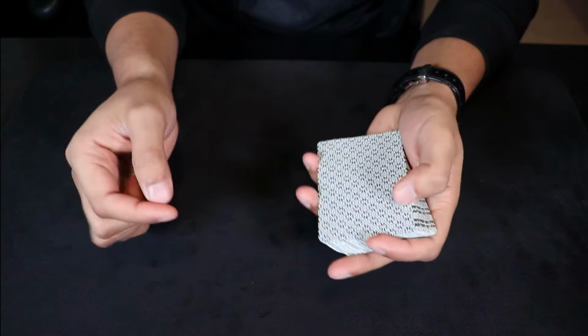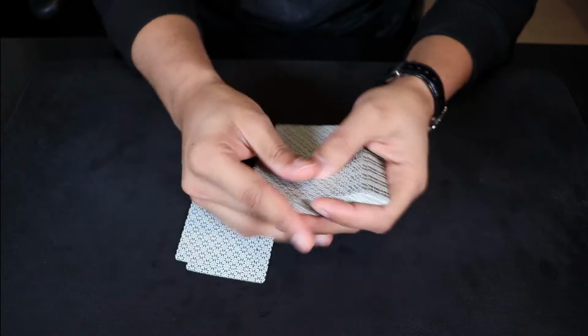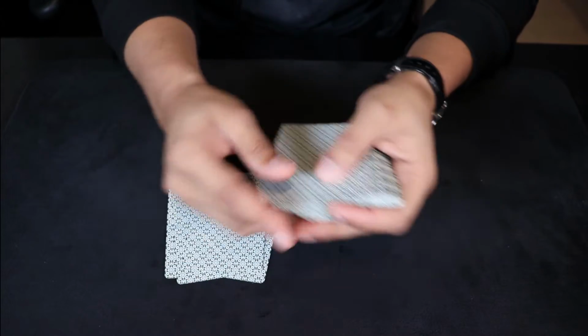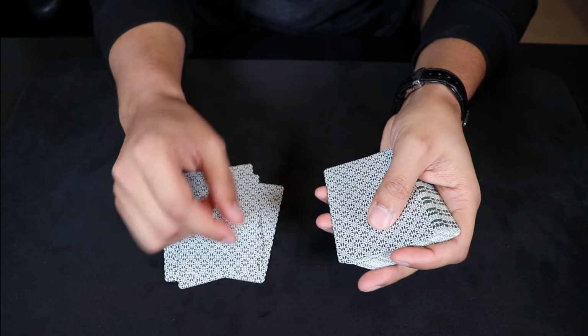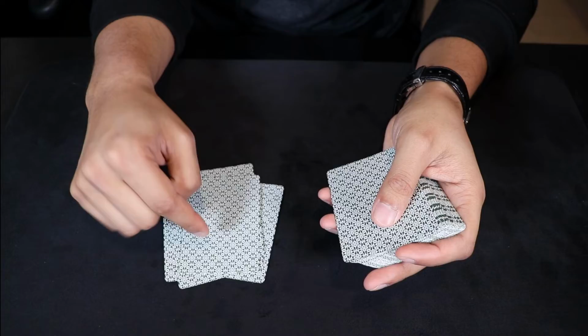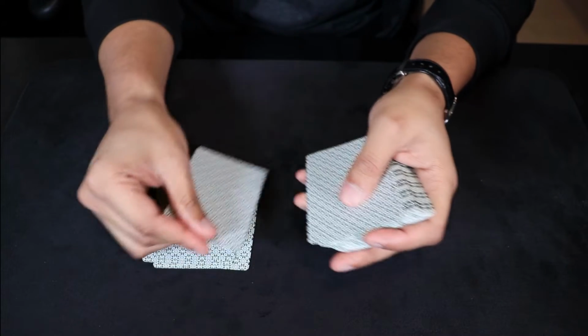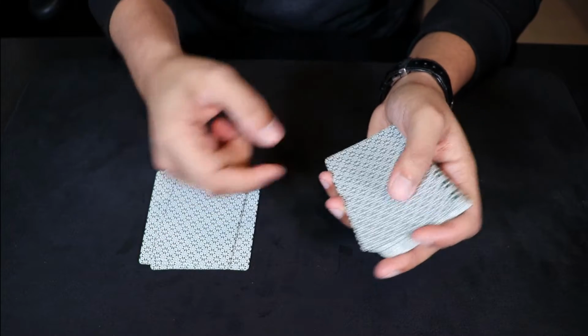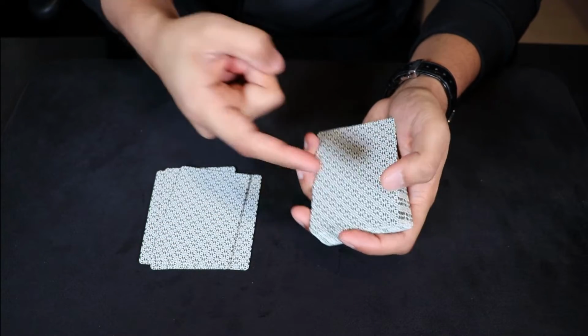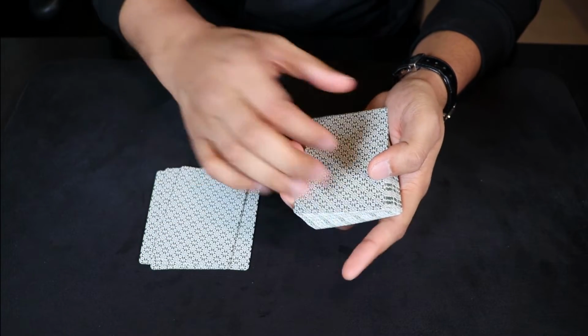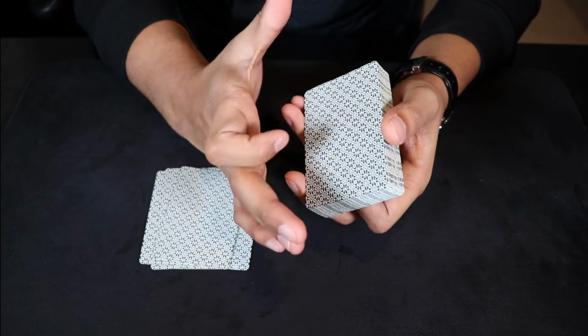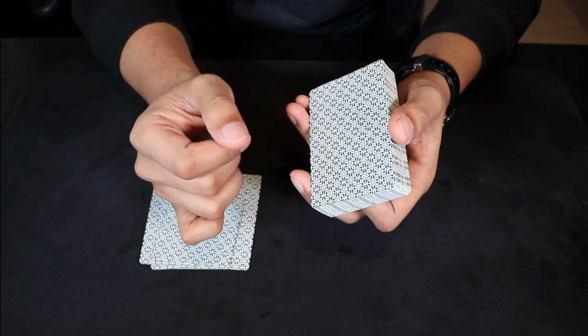is, let's say they select the number 7 again. So you deal 1, 2, 3, 4, 5, 6, 7. 7? I lied. You deal 1, 2, 3, 4, 5, 6. And now here I ask the spectator, do they want the 7th card or do they want the one underneath the 7th card? So let's just say they want the 7th card.